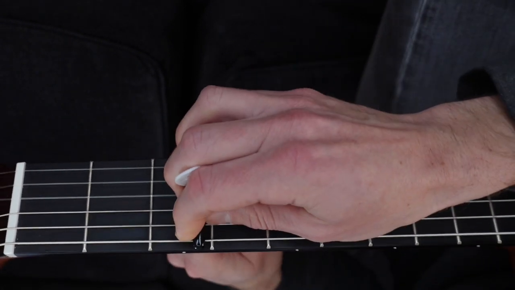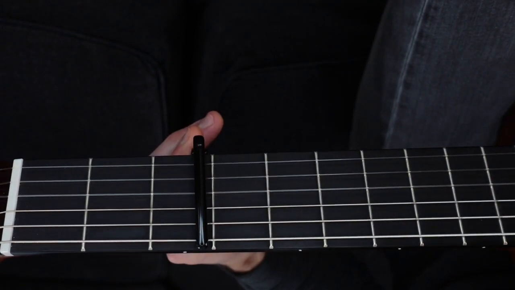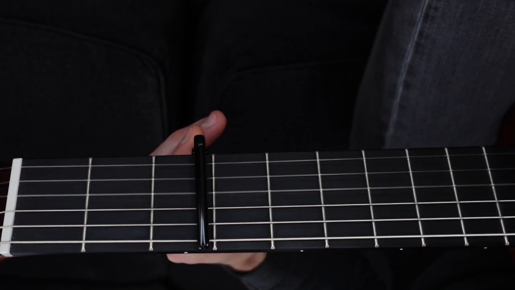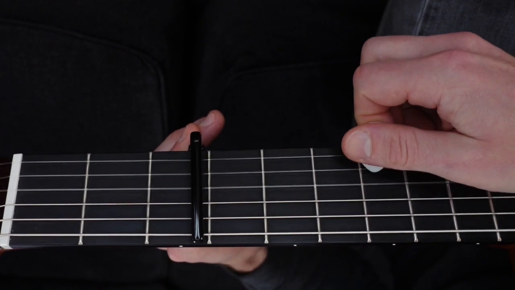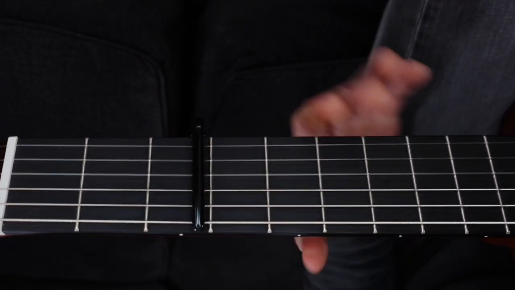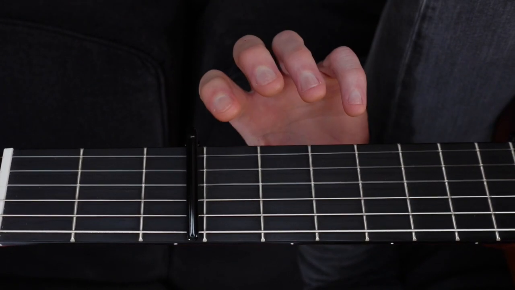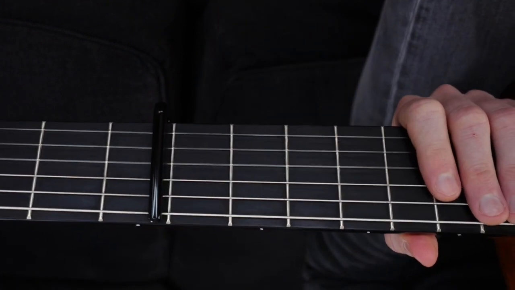So you have a buzz right there, okay? I gotta tighten it. Let's try it again. Just check them all. Good. Okay, so now we can play. I have the capo on fret 3, and I want to play that pentatonic scale because I want to see what it sounds like a little bit higher.